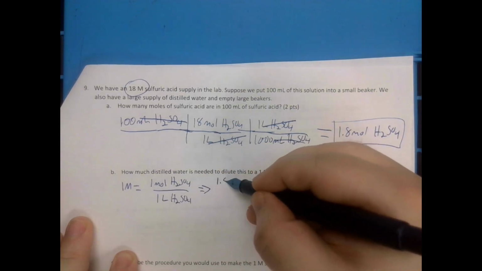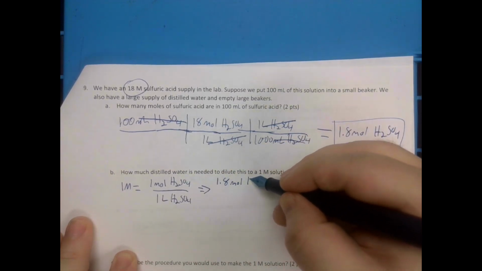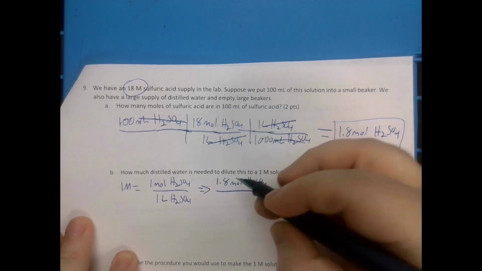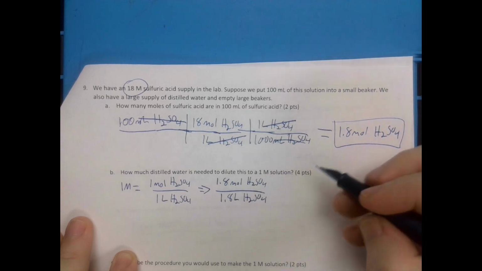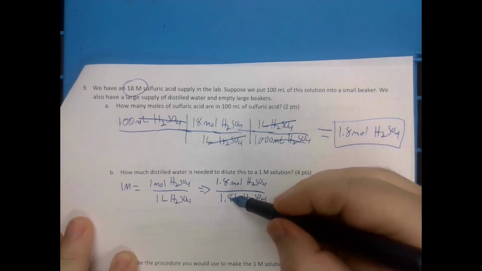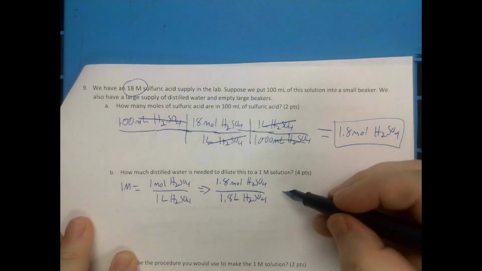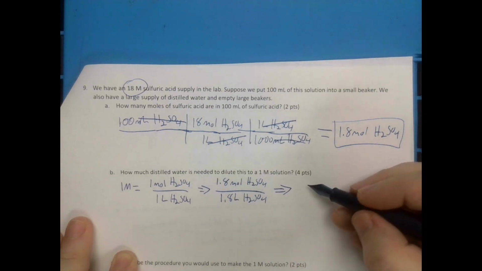So you could have 1.8 moles of sulfuric acid in 1.8 liters of solution. And to convert between liters and milliliters, you simply multiply by 1,000.